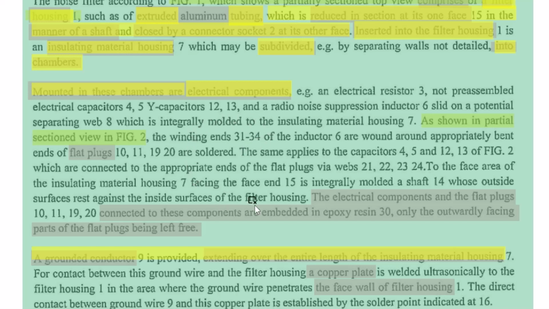Similarly, in this paragraph, we are provided with information about how they are connected to the appropriate ends of the flat plugs. Who are connected? The electrical components. So here we can write the electrical noise filter as claimed in claim 1, wherein the electrical components are connected to the appropriate ends of one or more flat plugs. So we introduce the concept of flat plugs also using the dependent claim.